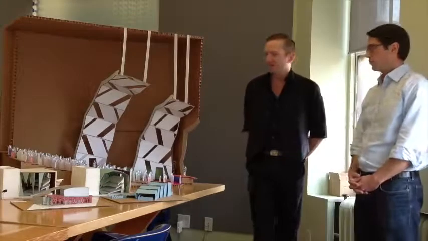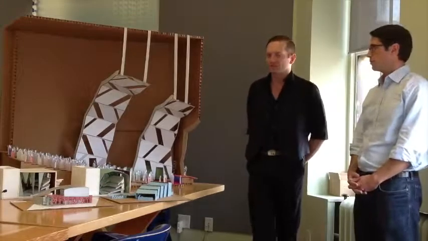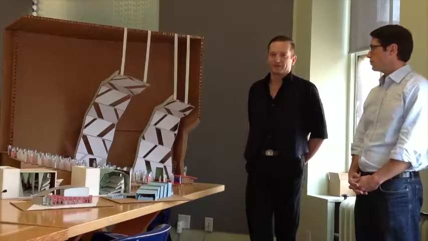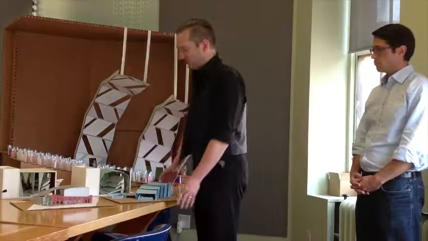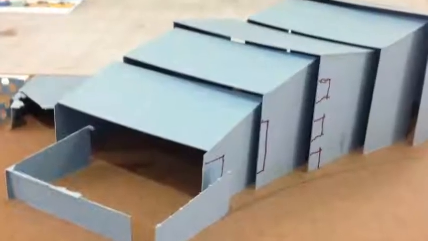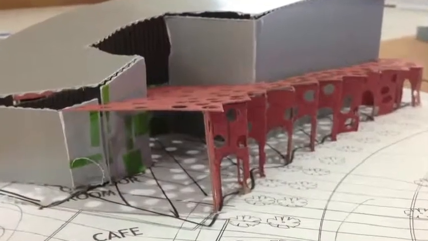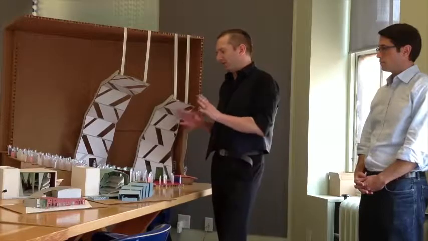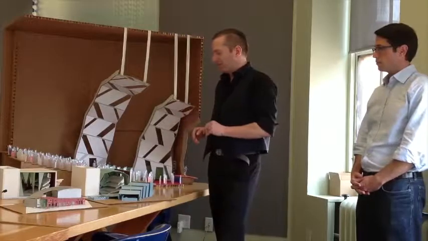So during the course of the design process, we have built a lot of models to help us understand the space that we're designing. In the very beginning, we start very small scale, big picture. These two models deal with the building as a whole and how it sits on the site. And then as the project progresses, we zoom in to more detailed things.